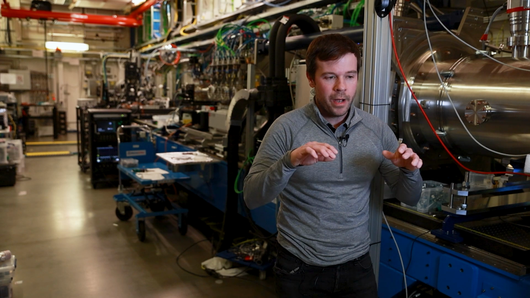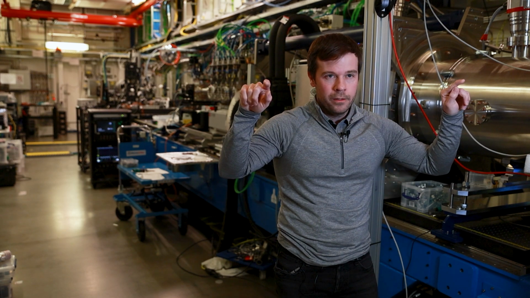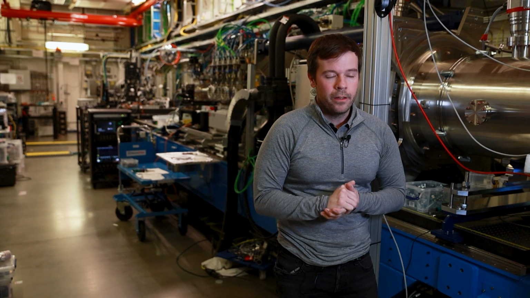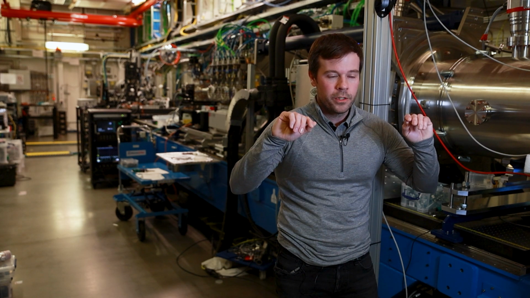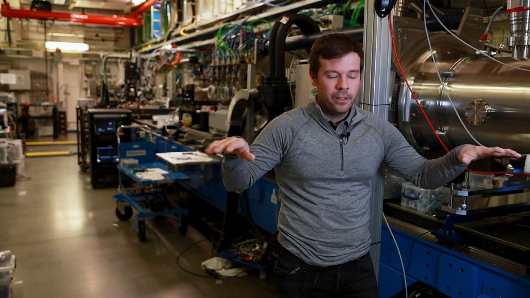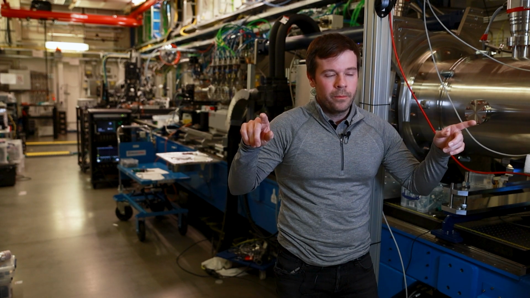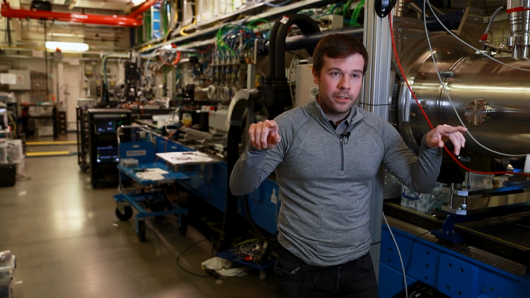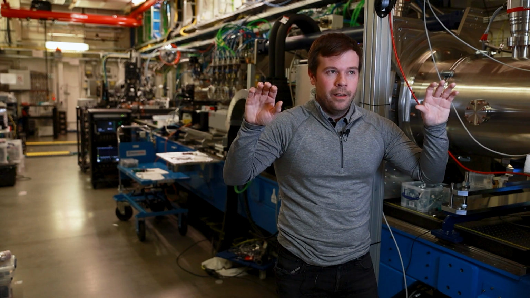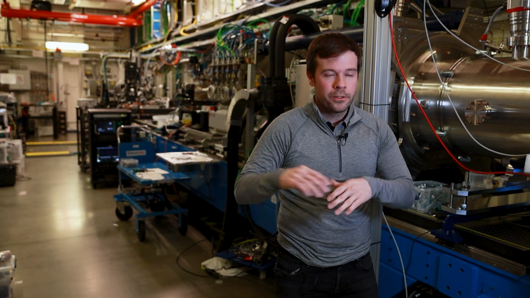So phycobilisome is composed of a central core and outer rod sections, and the rods were found to exist in either an up conformation or a down conformation, and it's suspected that the position of these rods directly modulates the funneling of the energy into the photosynthetic reaction centers.